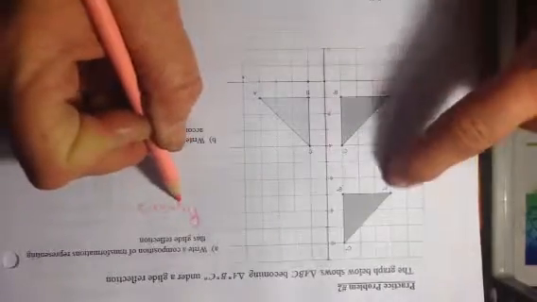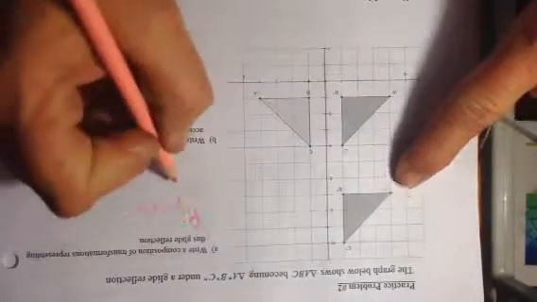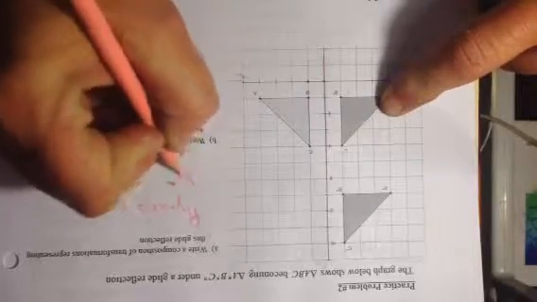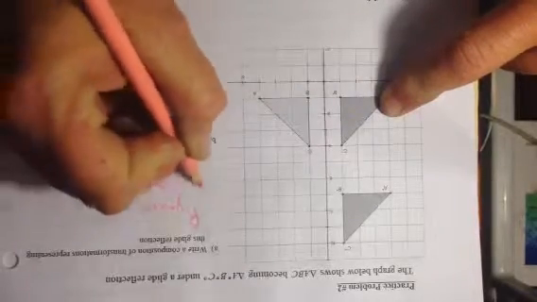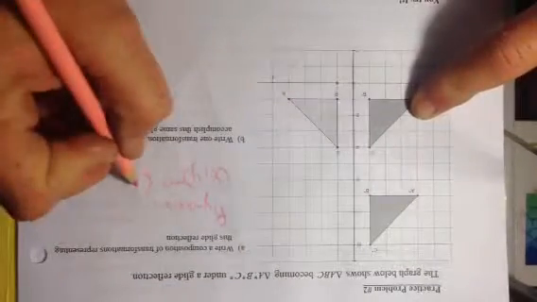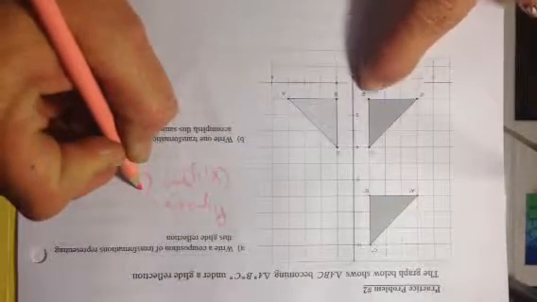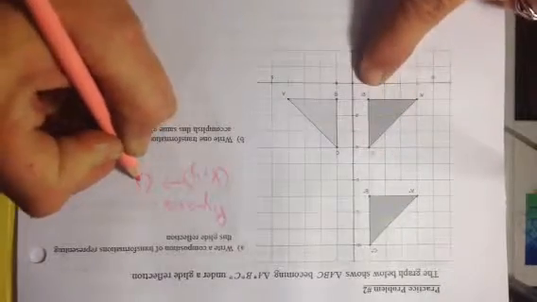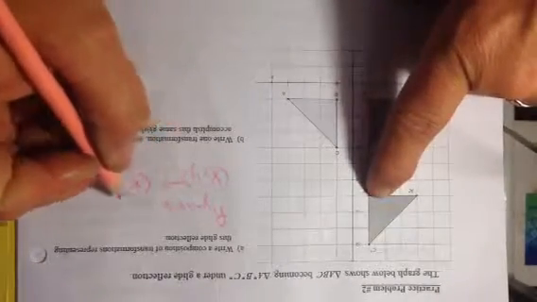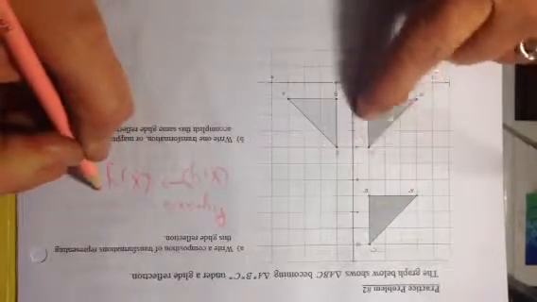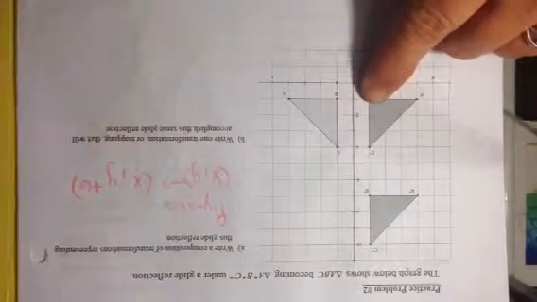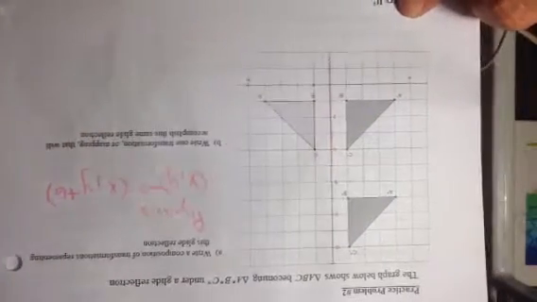And then what happened? It slid up. So (x, y) became... did the x change? No. But the y, 1, 2, 3, 4, 5, 6, added 6 to each point. Now write one transformation or mapping that will accomplish the same glide reflection.